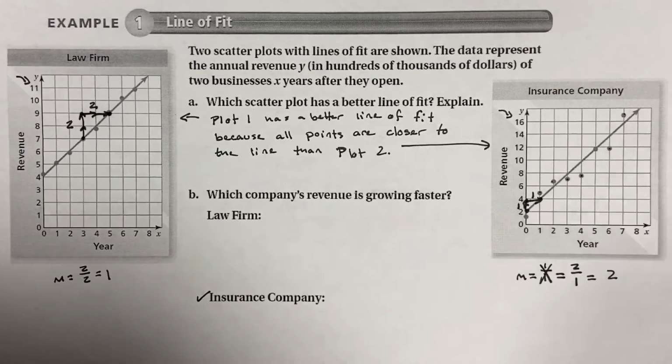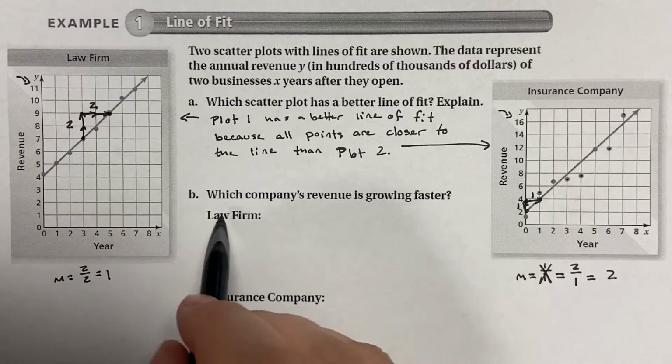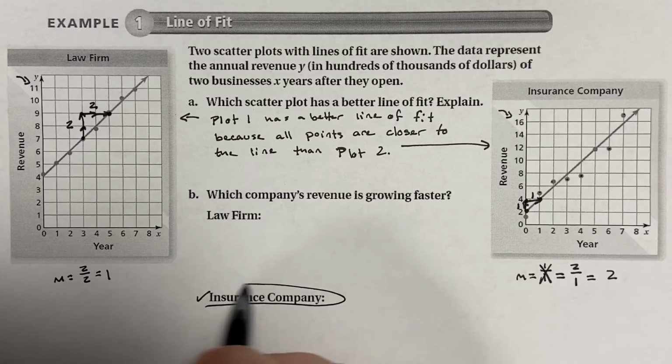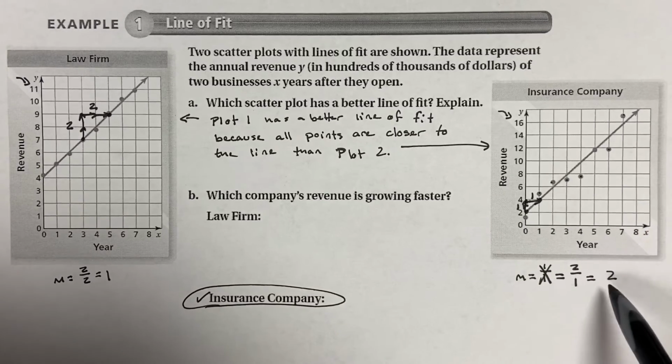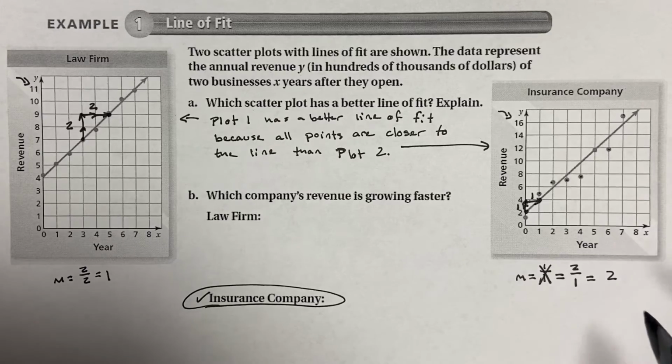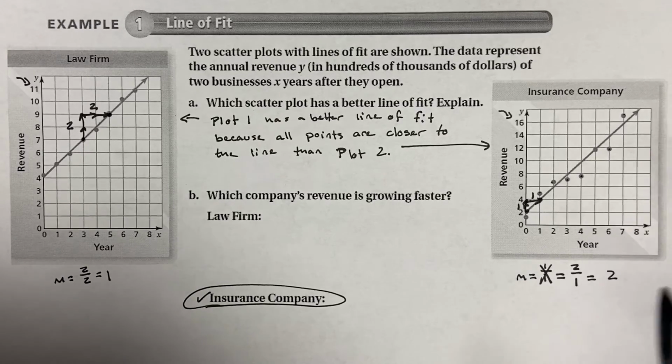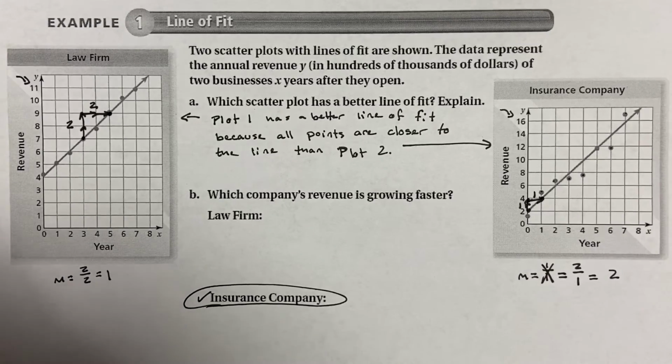So this little space I saved to be able to do the slope, but I was able to do it below. So this is just going to be choosing our options. Law firm is only gaining $100,000 a year, and the insurance company $200,000 a year, so they are gaining more. Now pause the video and copy what is on your screen into your notebook.